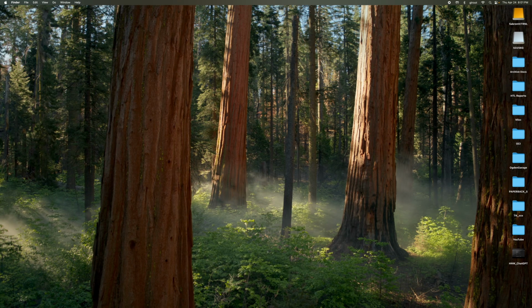Another way to get the Spotlight up is to go over to the top right where we can see this magnifying glass. We just click on that magnifying glass and Spotlight appears. And once again, press Escape to make it go away. Let's make that Spotlight appear by selecting the magnifying glass.